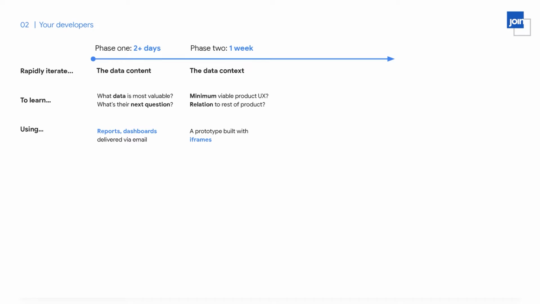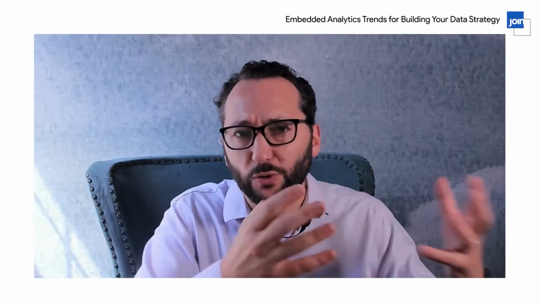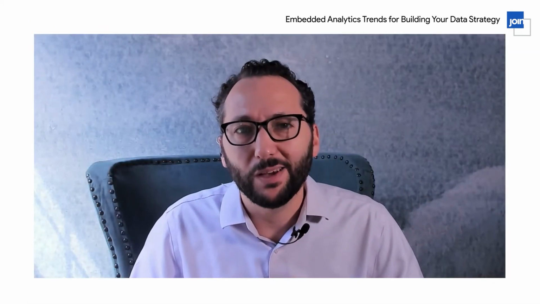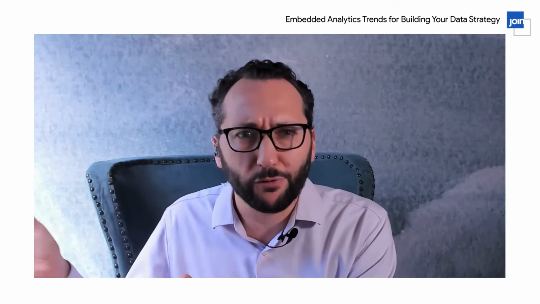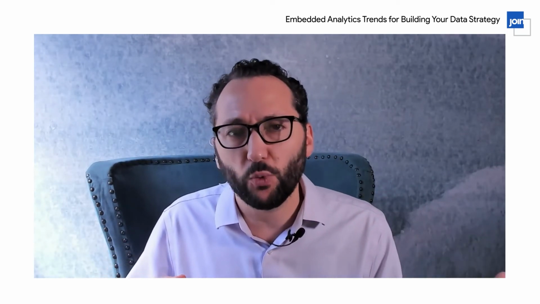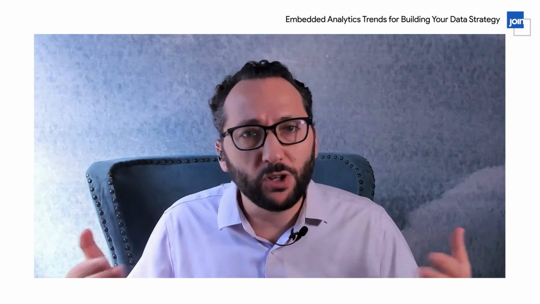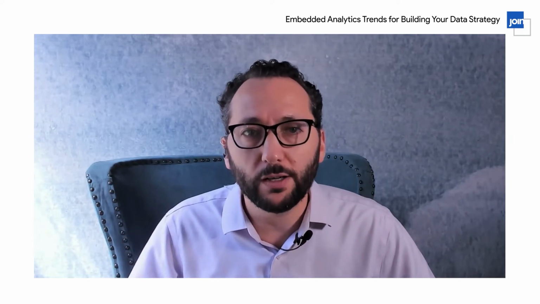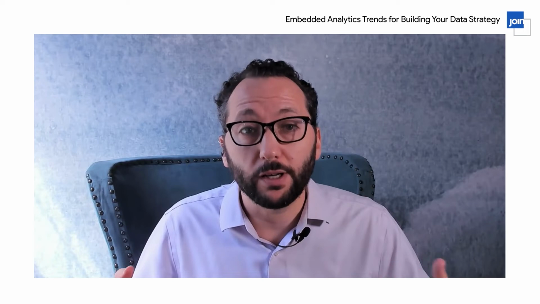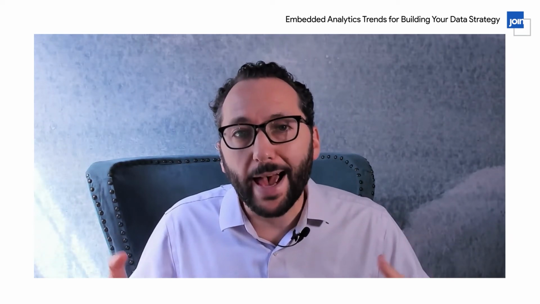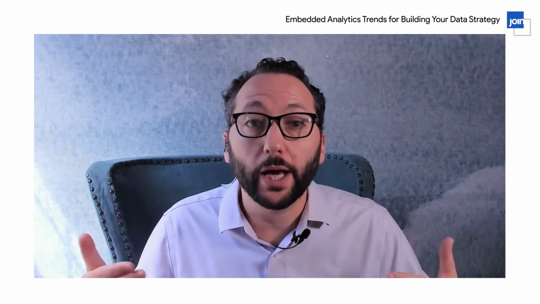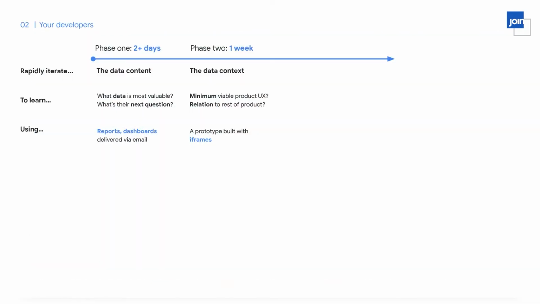The next is phase 2, where you might take a week, where you're going to sort of think about what's the minimum viable product that's still an interactive user experience that is more related to the rest of the product. So if your product is a web application, it's no longer phase 1 where we're just delivering a PDF by email that's totally disconnected from your web app, but maybe as a new tab in your web app that embeds an iframe. And so embedding an iframe is really just dropping a snippet of code in after you've built the dashboard or the report in a tool like Looker. And so that is a really great sort of quick follow-on to that prototyping first phase.